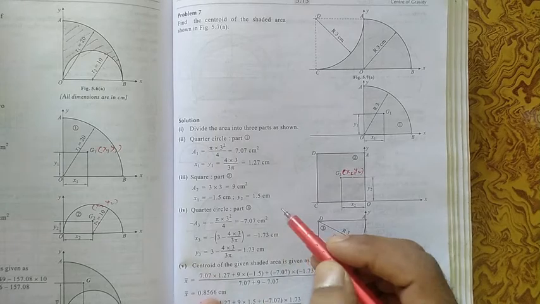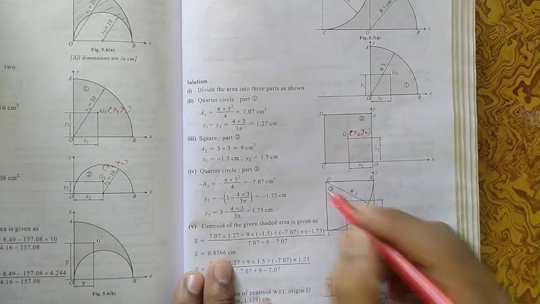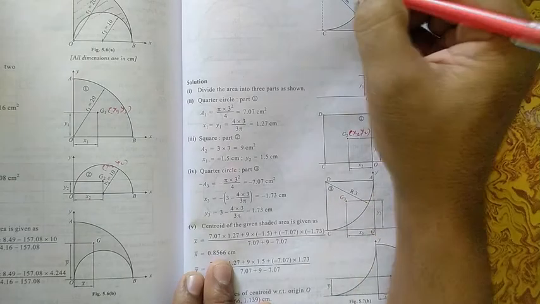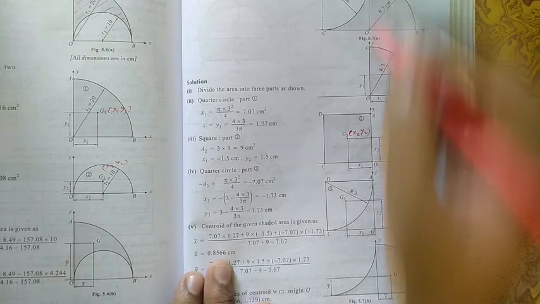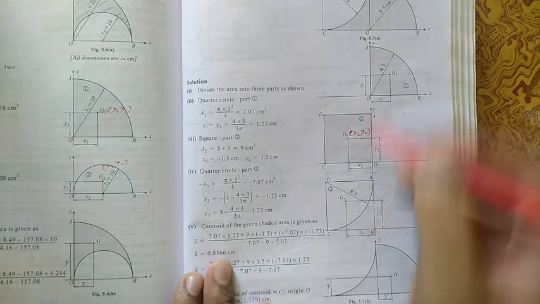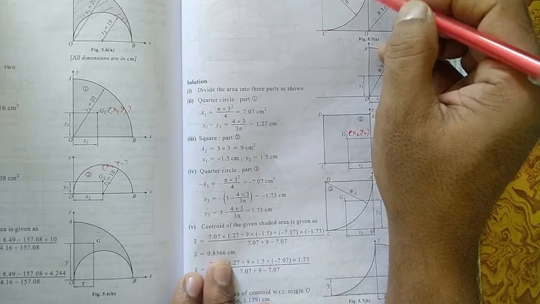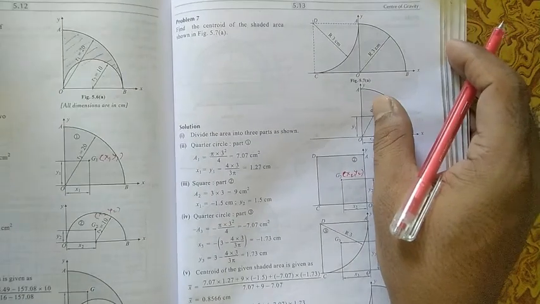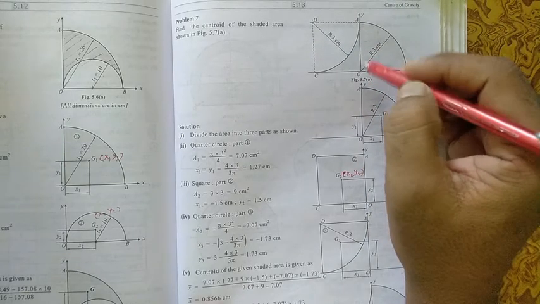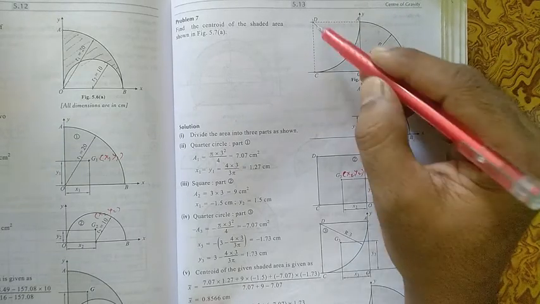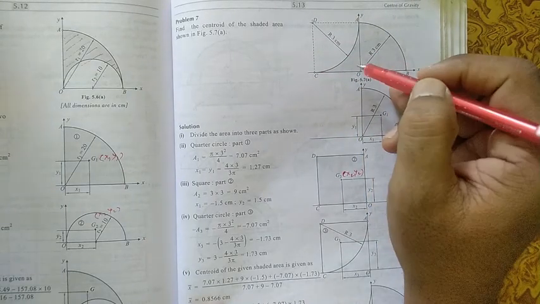Now, the next portion we are considering as a quarter circle. If you look towards this one, this indicates the quarter circle. Again, I'm just repeating here. Whatever this one quarter circle we have drawn here is not an actual part of our diagram, but to get the center of the entire portion, we are just dividing this composite area into regular shapes.